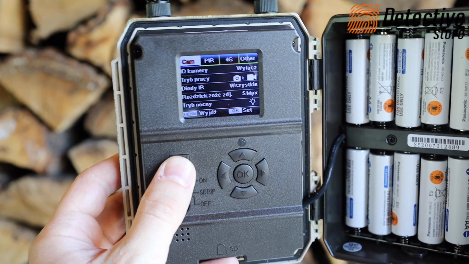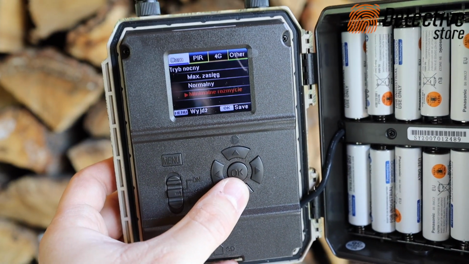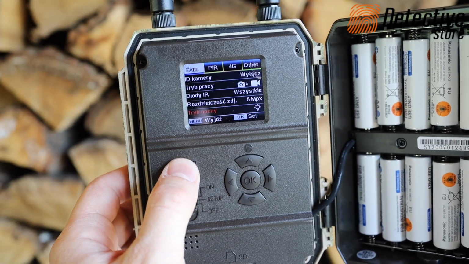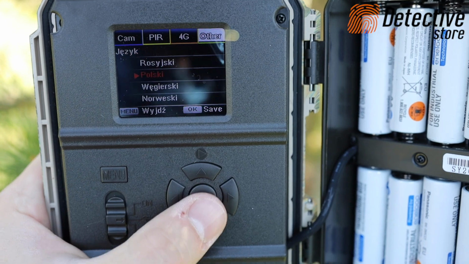With the P3, you don't have to worry about running out of memory, as the photo trap has an overwrite option, meaning the recordings are recorded on a loop. When the device runs out of space, old recordings are automatically overwritten with the new ones.